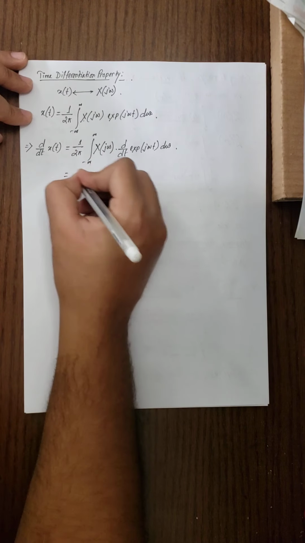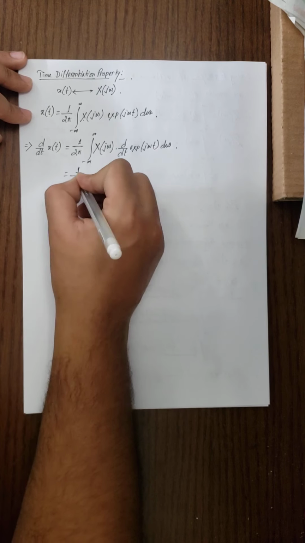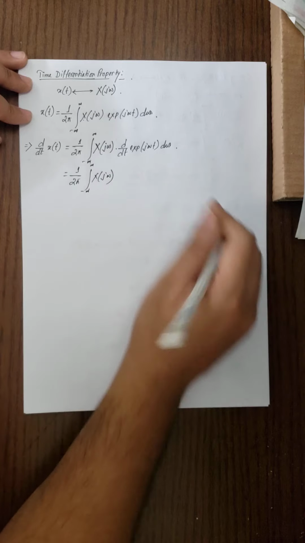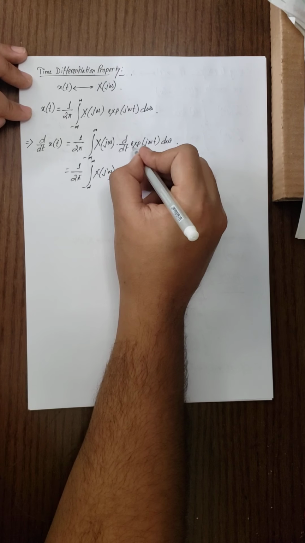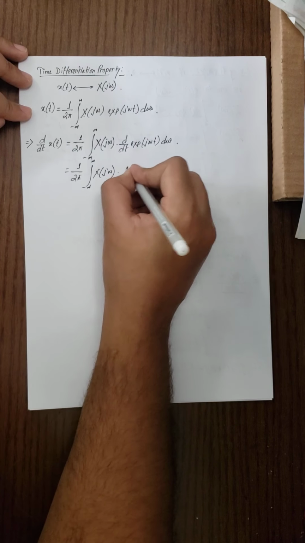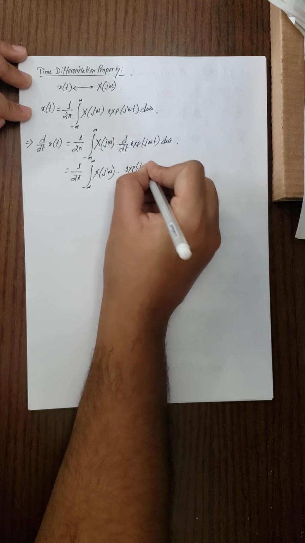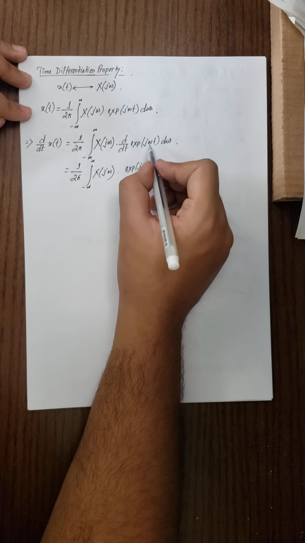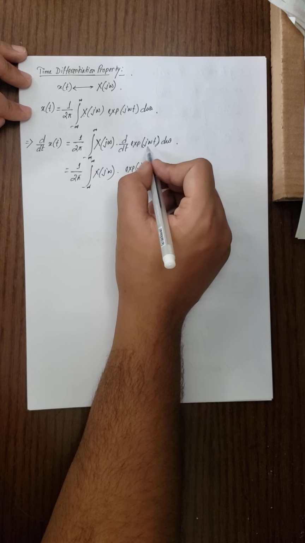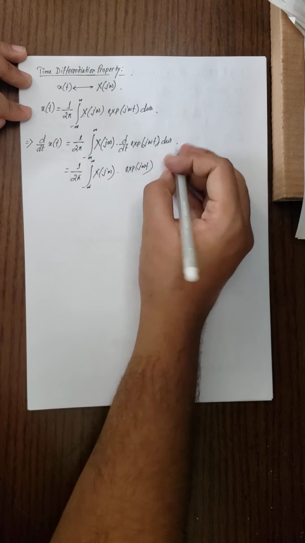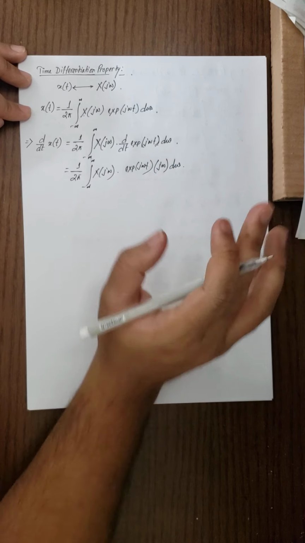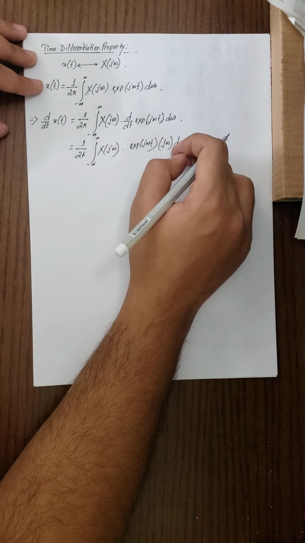X of j omega remains as it is. If we differentiate e to the power j omega t with respect to t, we get e to the power j omega t, and differentiating j omega t with respect to t according to the chain rule, we get j omega, and d omega remains as it is, not dependent on time.